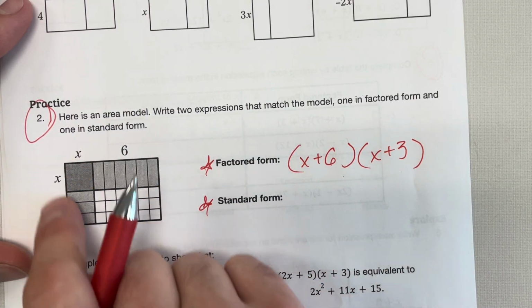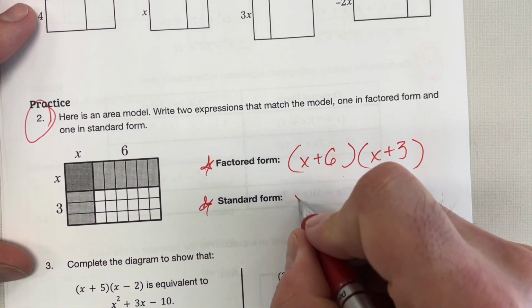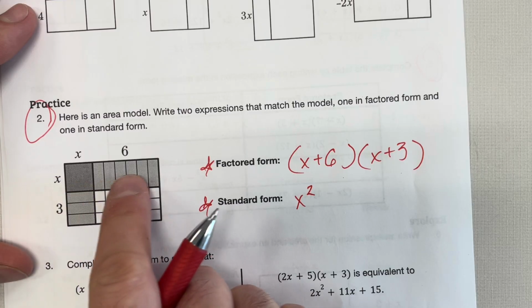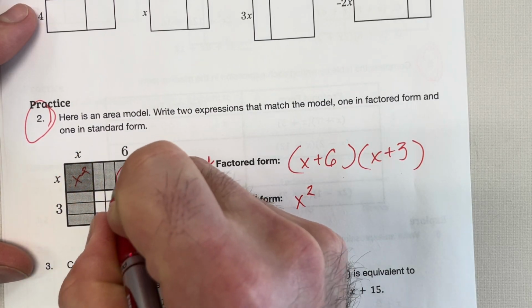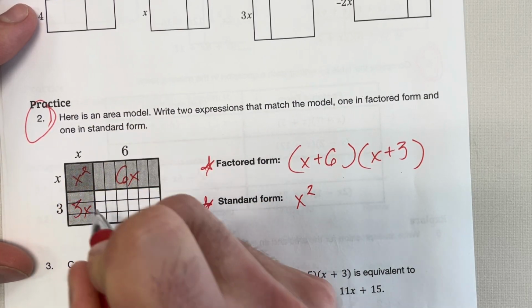The standard form is what's on the inside. An x times an x would make an x squared. We would have 6 x's, 3 x's, and 6 times 3. So x squared, 6 x's, 3 x's, and 6 times 3.